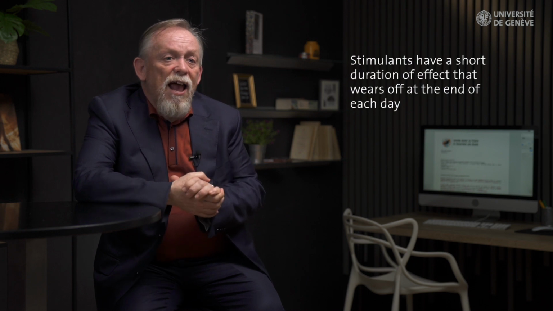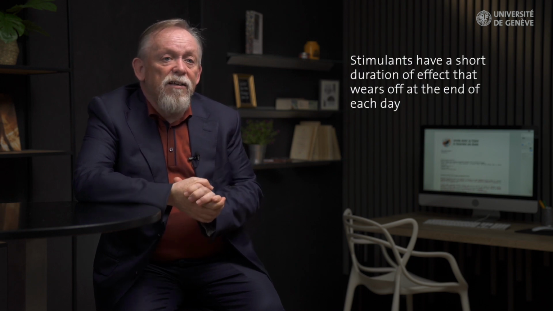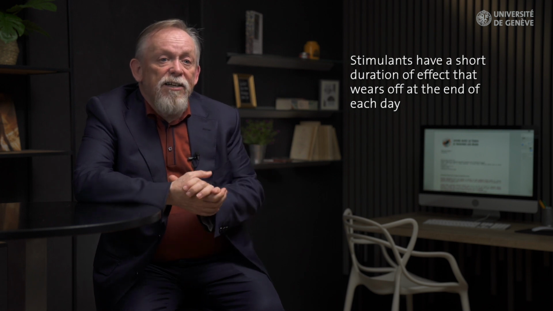So just to summarize and bring together the information from what I know has been quite a complicated description of how these medications work. The stimulants and the non-stimulants both have an effect on dopamine and noradrenaline. They increase the efficiency of neurotransmission across a wide range of important brain circuits that are involved in ADHD, while the stimulants all have a short duration of effect that wears off at the end of each day.